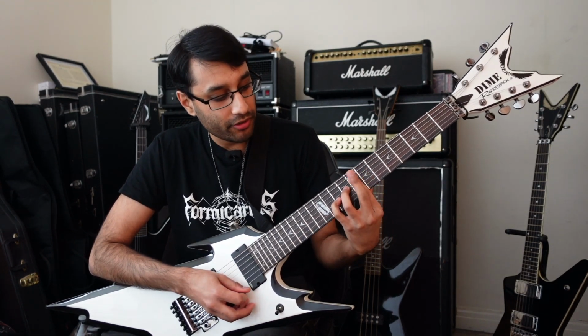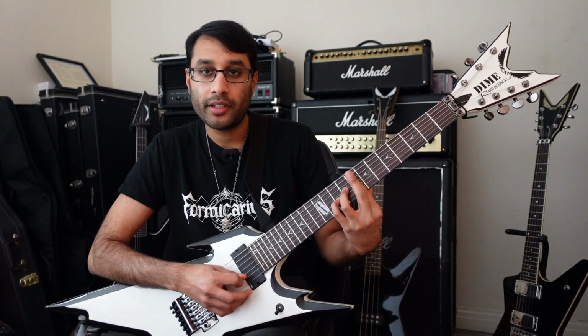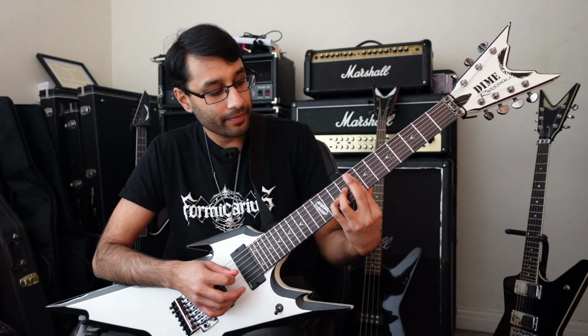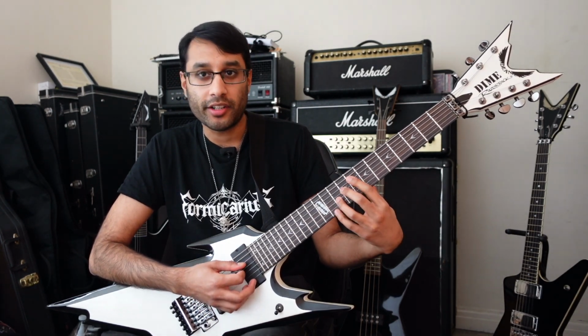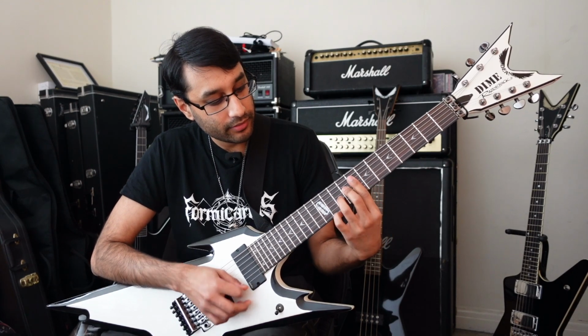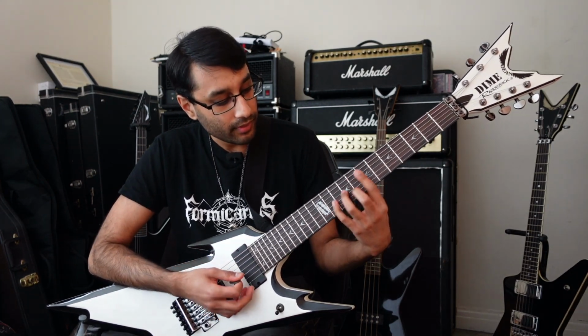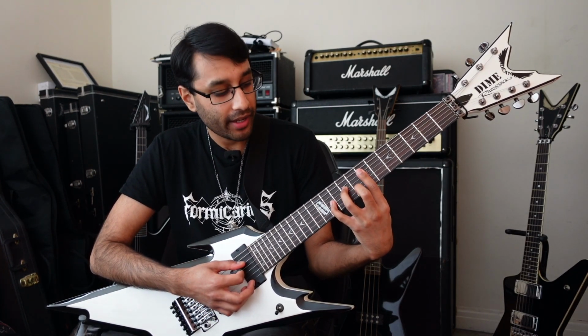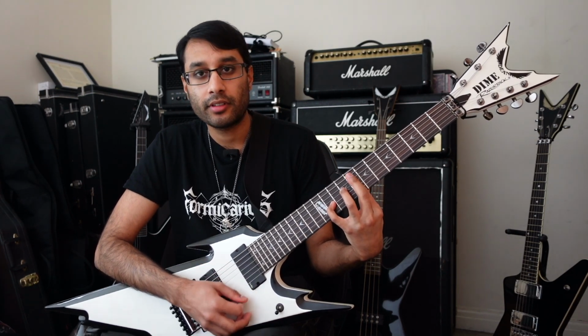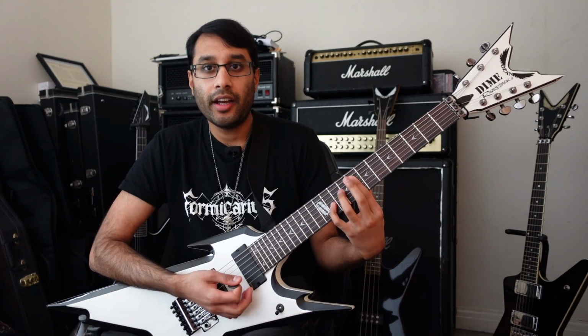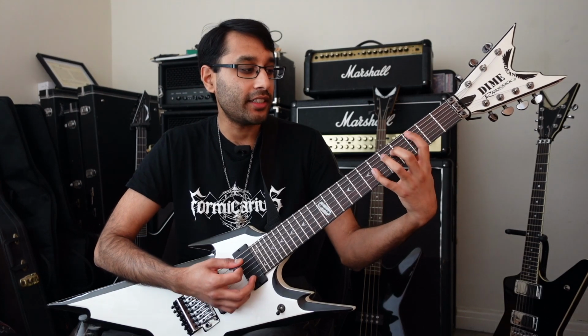And then if you really want to, you can bring your whole first finger up. You've got a double tritone thing going on here. Or you can go back to your original chord shape and just move your whole first finger up. And you've already got more weird and crazy sounds.